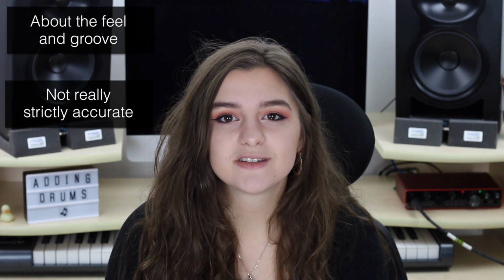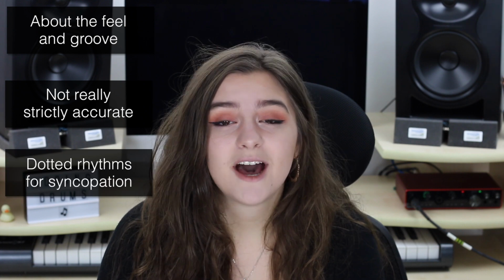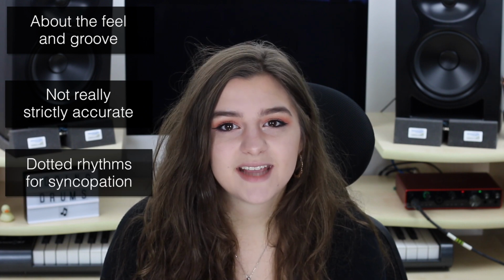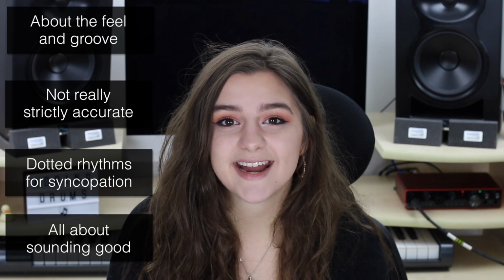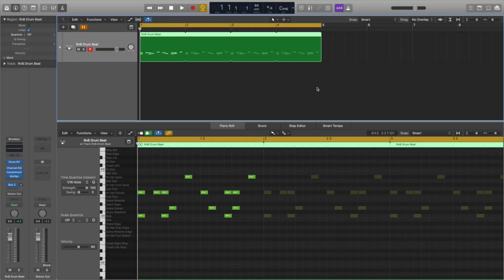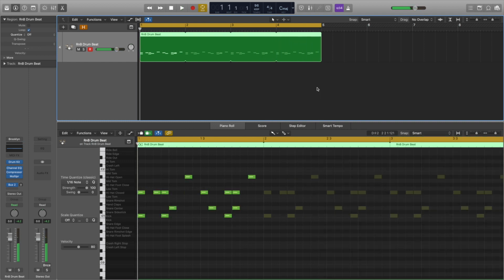R&B music is becoming more and more popular, and R&B drumming is all about the feel and the groove, and less about the strict technical accuracy. R&B uses a lot of dotted rhythms to help give it that syncopated feel. And again, it's really not about showing off and being technically impressive. It's all about sounding good and having that emotion behind it. Here's an example of an R&B beat. Quite simplistic in theory, but sounds good and has a nice groove.